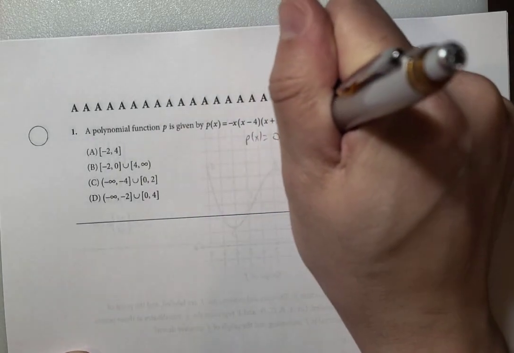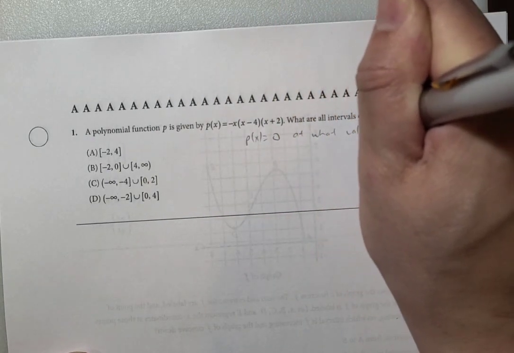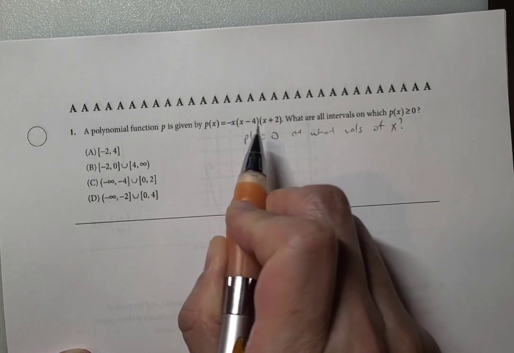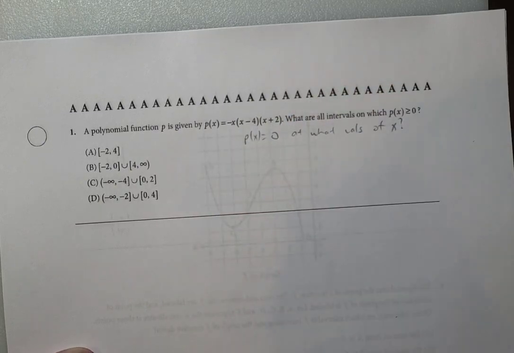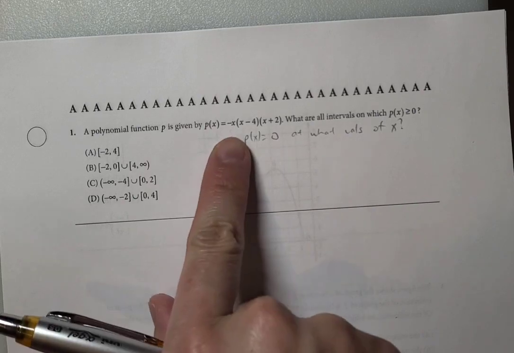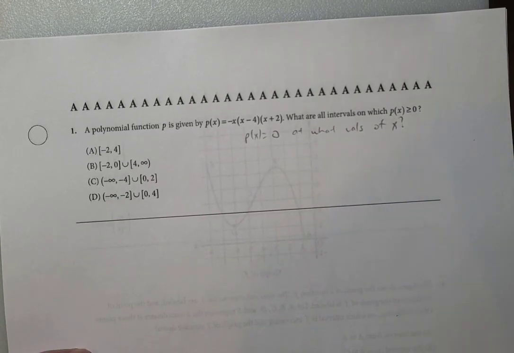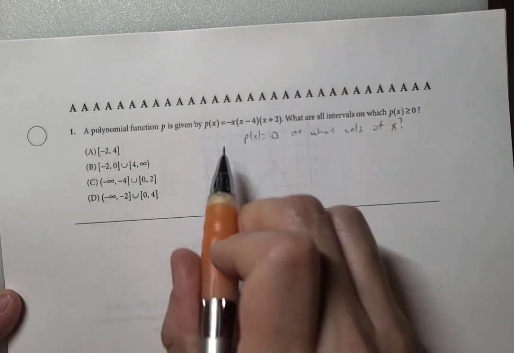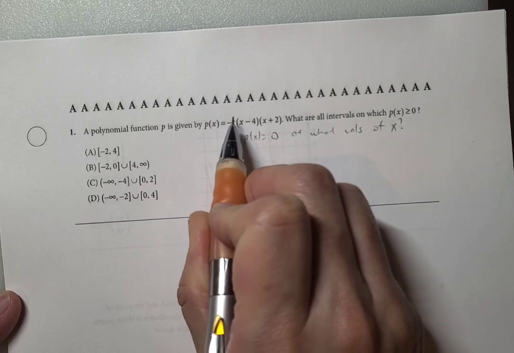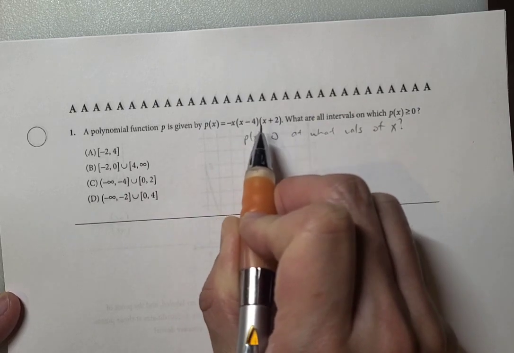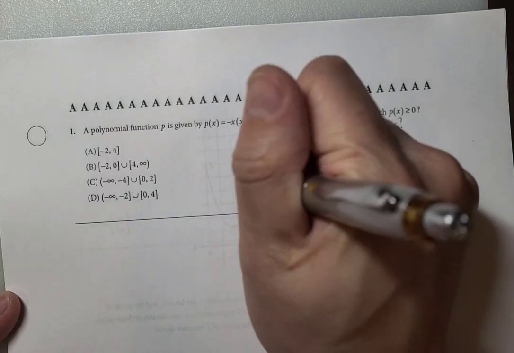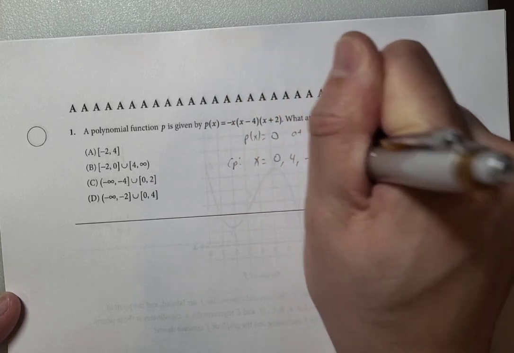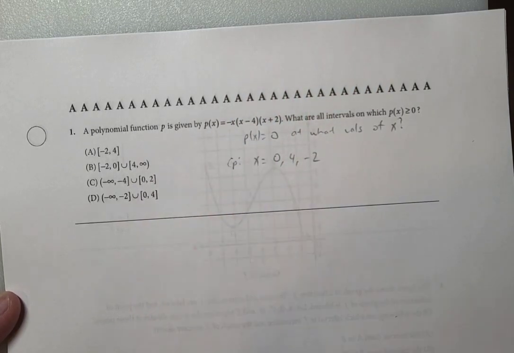At what values of x? If this guy is 0, that could be when negative x is 0. I taught this the other day to a Math 2 student. This is the zero product property, they call it. But not to get technical into how you name stuff, we're going to set p of x equal to 0. How do we do that? Negative x could be 0, x minus 4 can be 0, or x plus 2 can be 0. So I call the critical points: x is 0, 4, and minus 2. These would make our p of x 0.